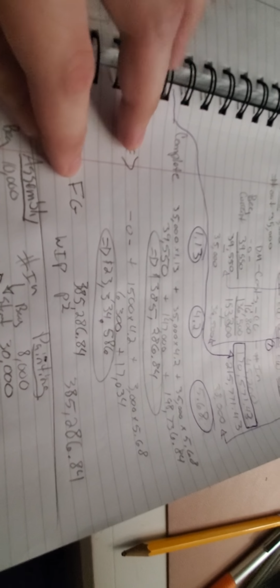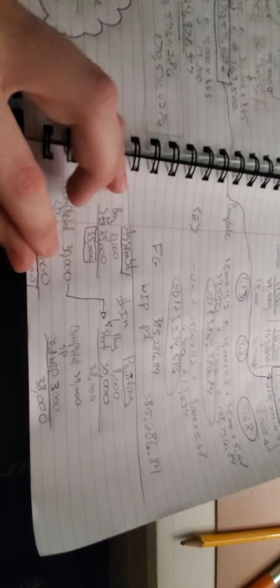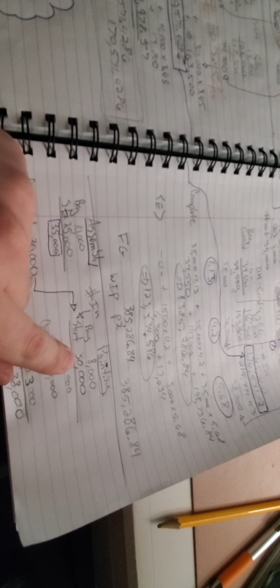But I really hope that makes sense. I mean, that's the only way that I can really explain it, because this 30,000 units is completed, so it's transferred out to the transfer in, which is painting, and it's the started amount, so that's why it's the 30.